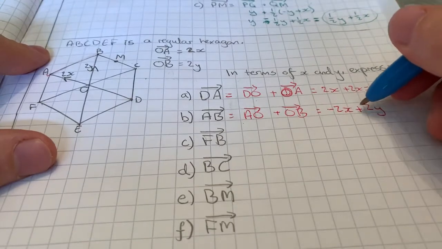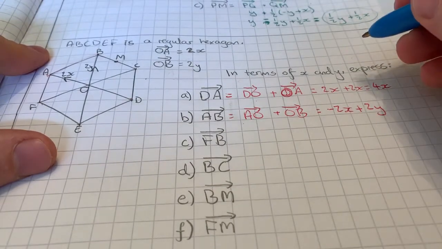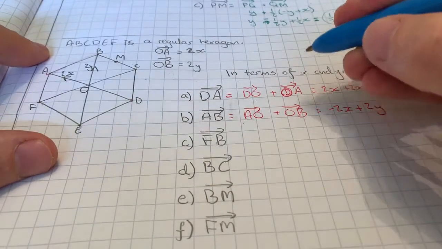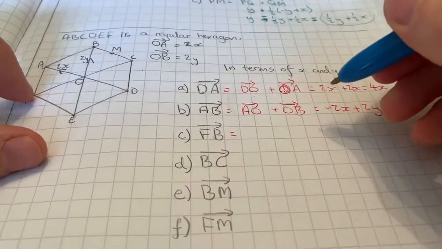Or it can be 2y minus 2x. Can be either direction.